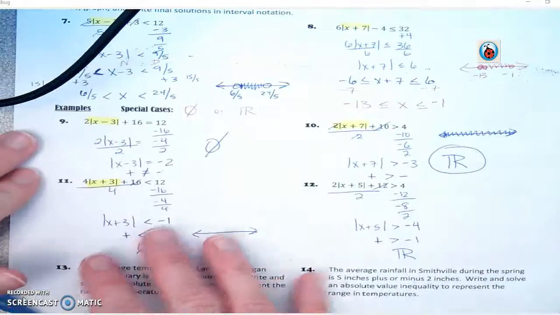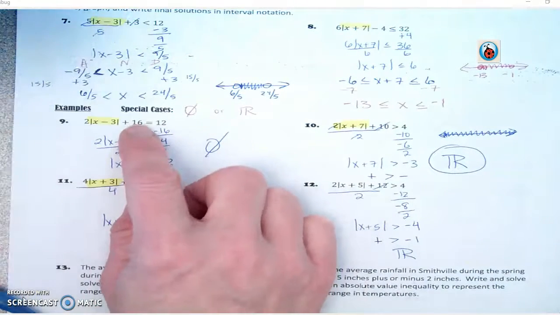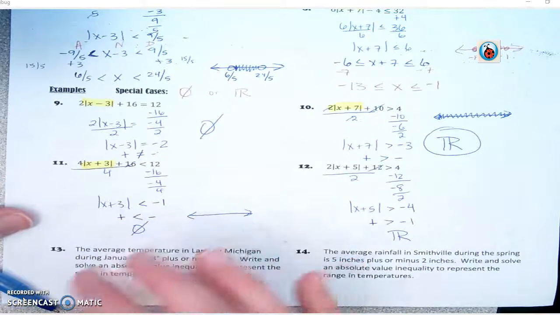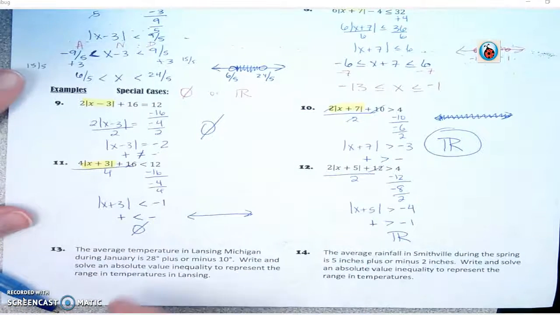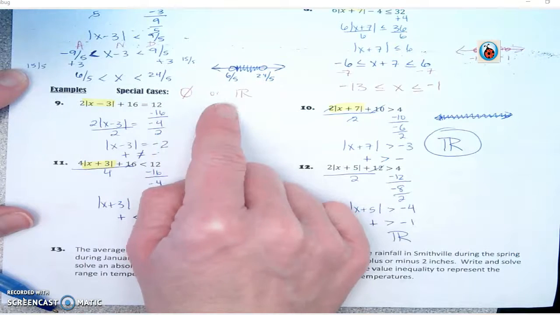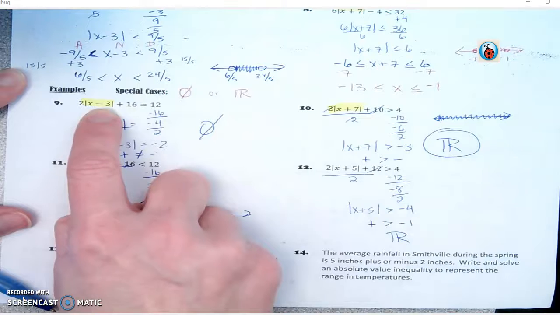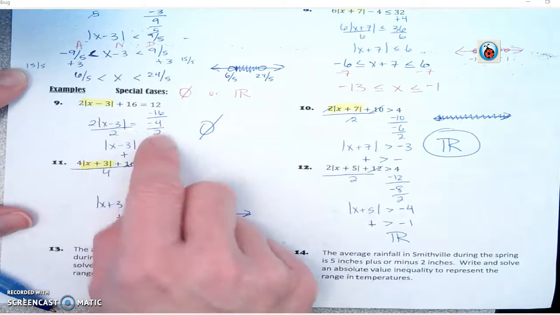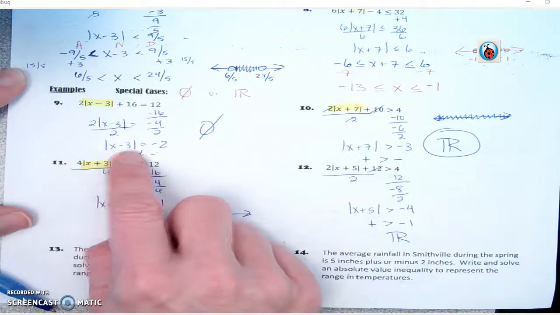All right, this section continues from the first video that we made, which was about solving absolute value equations and inequalities. So the special case is you're always going to get no solution or all real numbers. So for number 9, you isolate the absolute value bar. You subtract 16, gives you -4, divide both sides by 2. So you have the absolute value of x minus 3 equals -2.